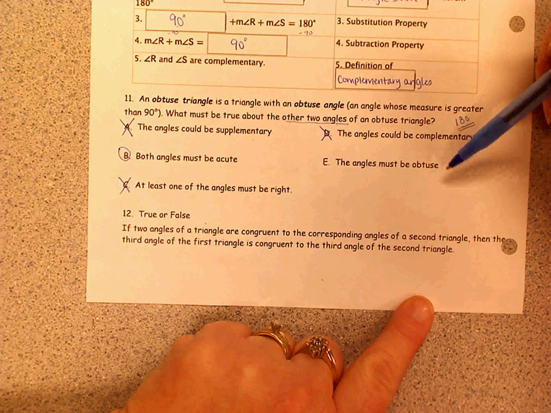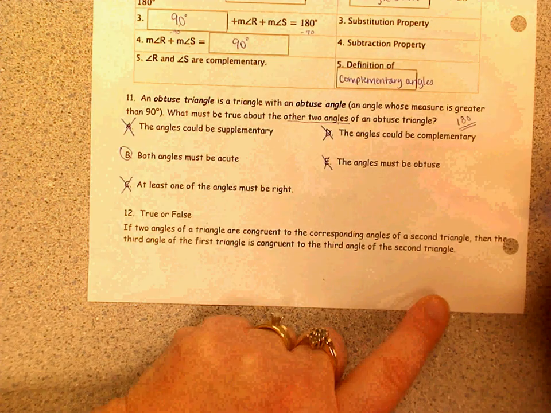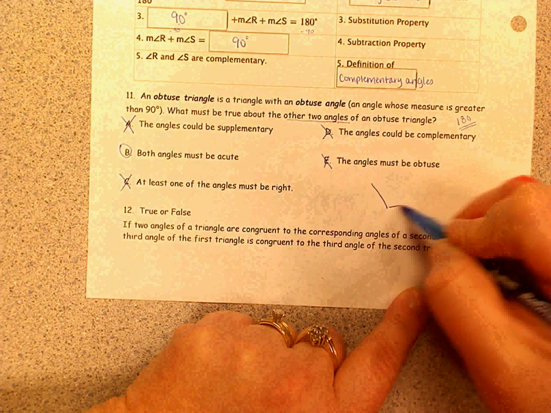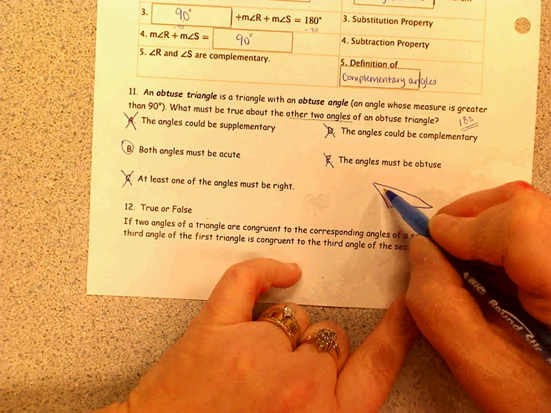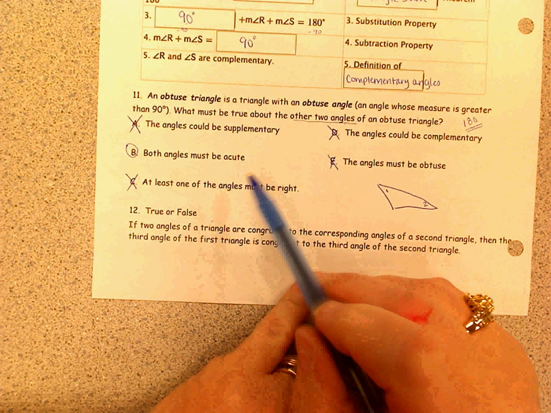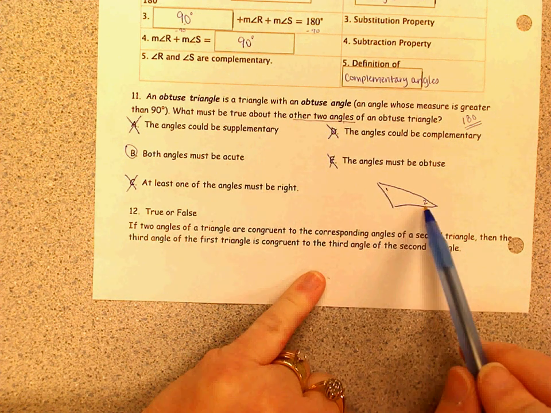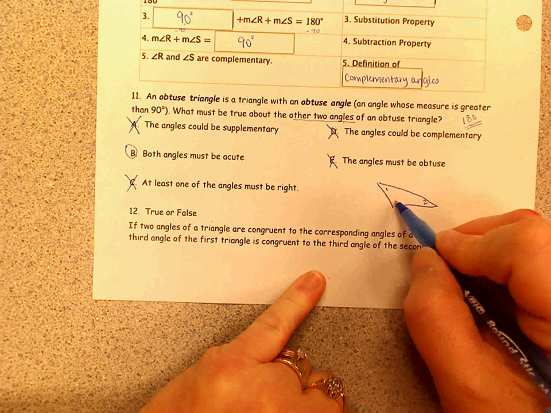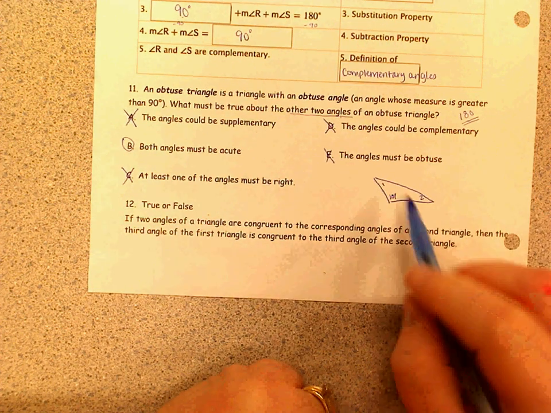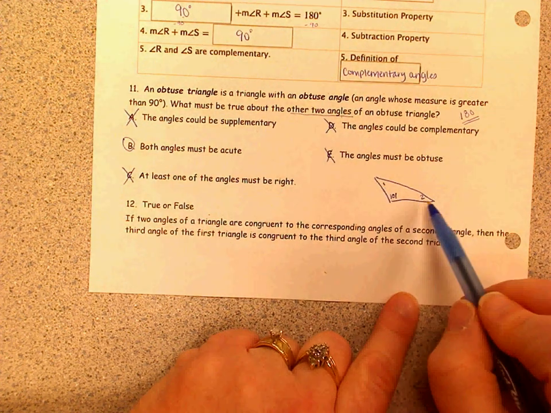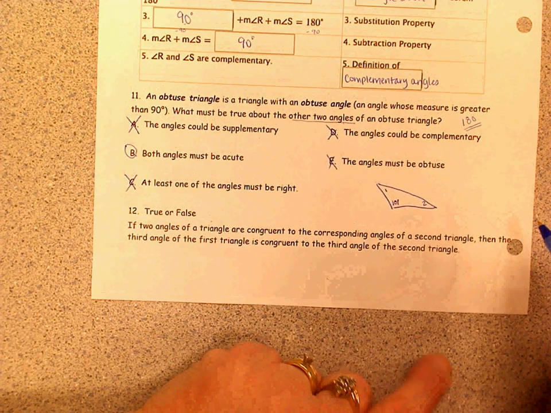So if you have one obtuse angle in a triangle, then you know that the other two angles both have to be acute. They have to be less than 90 each. If this one is more than 90, like if that one's 101, obviously those have to add up to be 79 degrees, which makes them both acute.